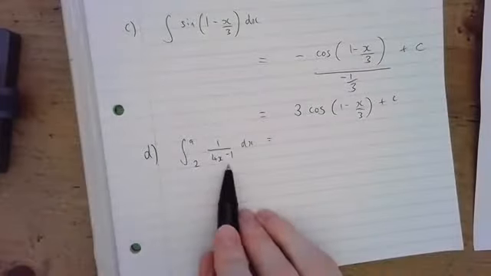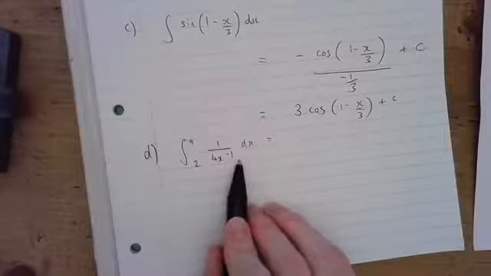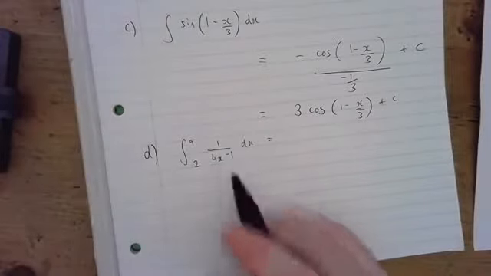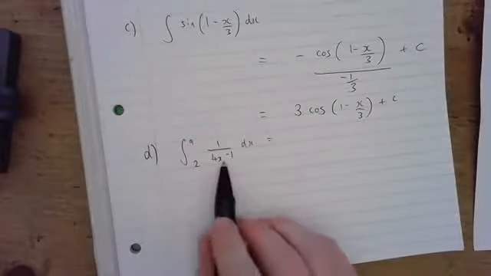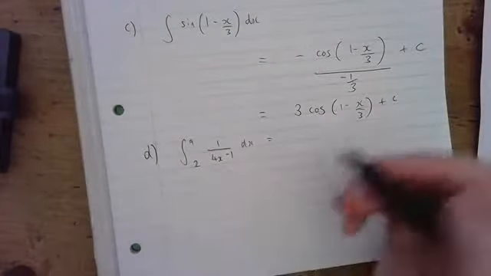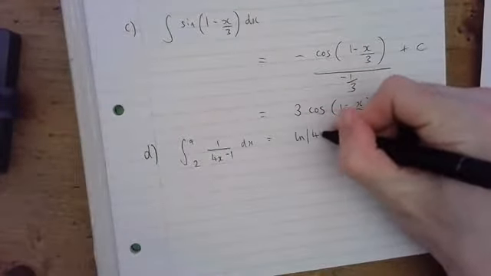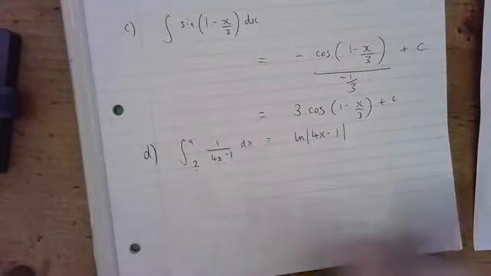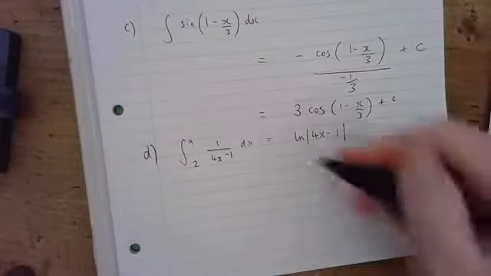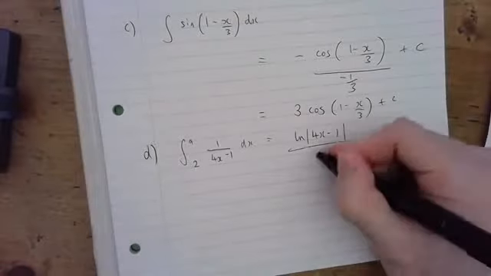Now, if there's no power on the bottom here, we don't change that to just 4x minus 1 to the power of minus 1, because that power will go up to 0, which would effectively be 1. It must have had something to become this thing. If it's ever got no power on the bottom, it always becomes ln. Okay. Now, technically, you should have mod signs here, but mod signs make things positive. The 2's positive, and we're told in the question that a is greater than 2, so we don't strictly need those mod signs there.